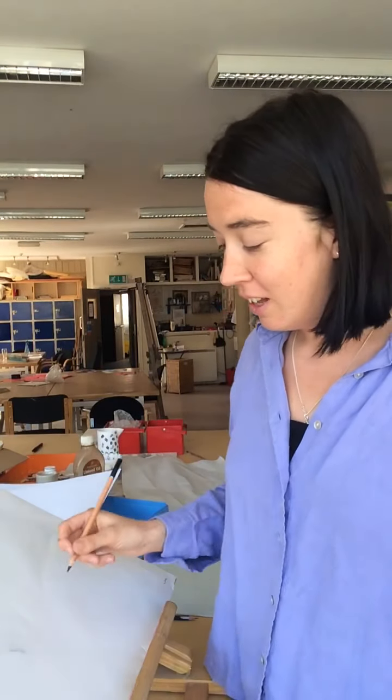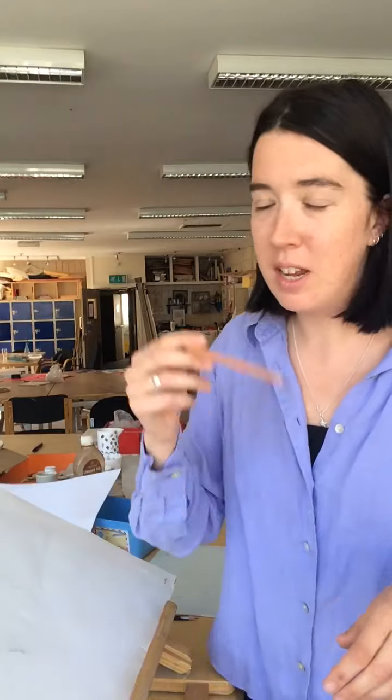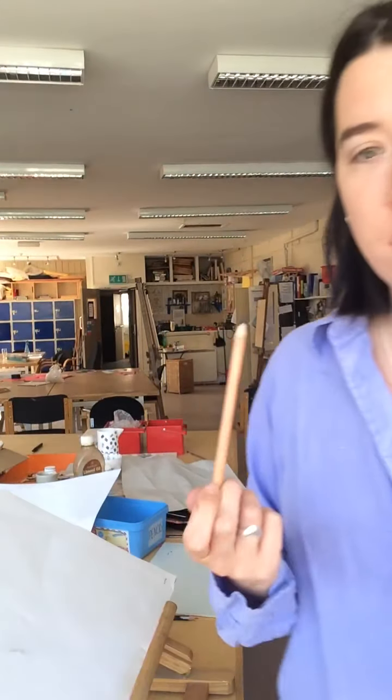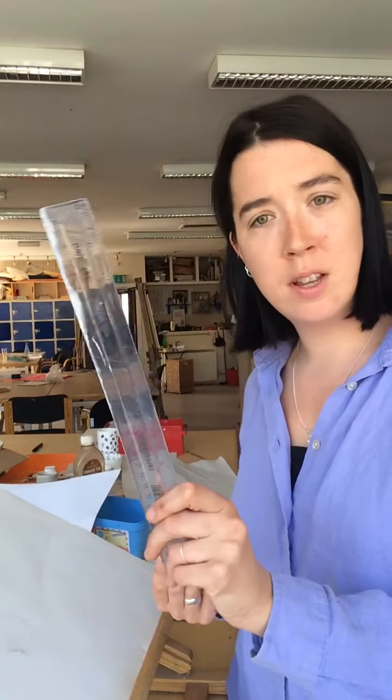So I don't know what I'm proclaiming to know about it, but I just thought I'd show you because it will relate to the drawing challenges that we're doing, and it's just a nice thing to do. So all you'll need is a pencil and a ruler and a brain and some paper.